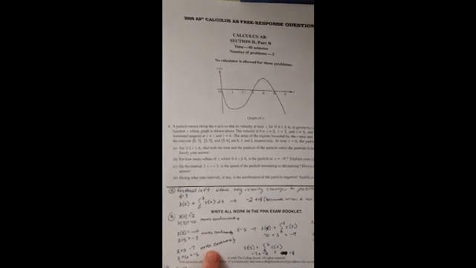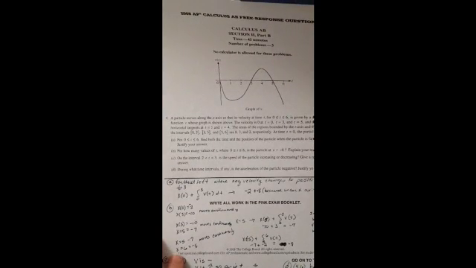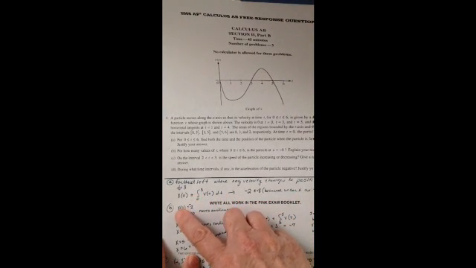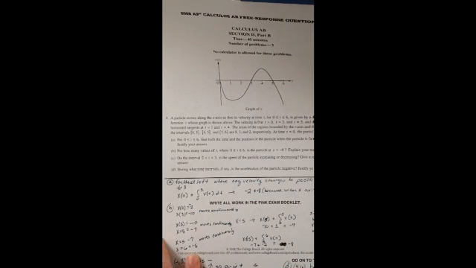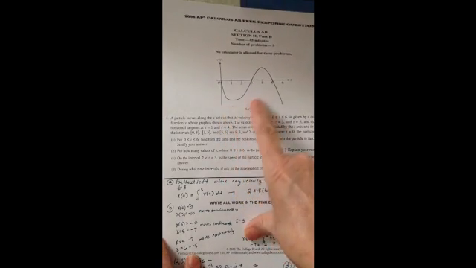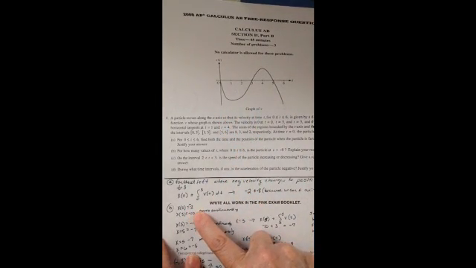For b, it says how many values of t is the particle at x equal negative 8? So that means where is its position at x equal negative 8? Well, think about this. We know x of 0 is negative 2, and x of 3 is negative 10. Negative 8 falls between those two, and the function is continuous, so it has to have crossed negative 8.